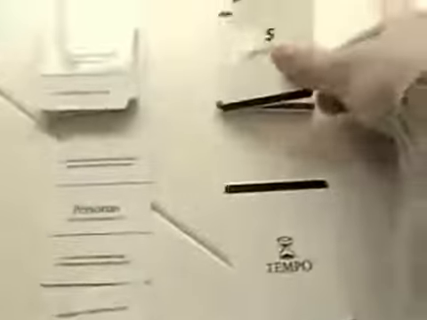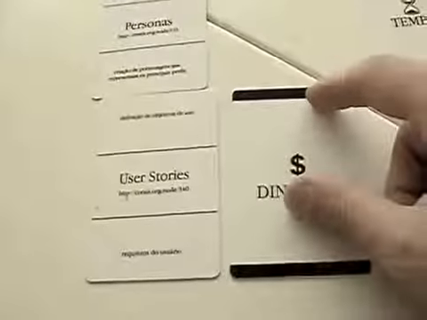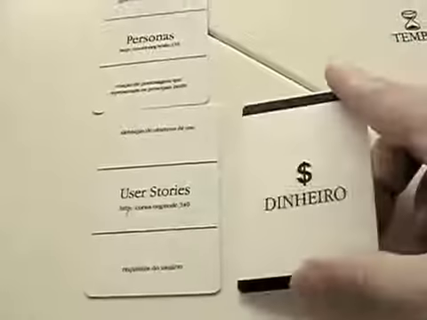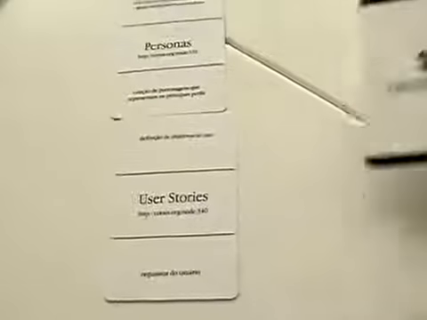You can pick some money cards and put them here on user stories. If you're going to have some users that will participate or validate those user stories, then you need to plan ahead that you're going to spend some money for giving them some gifts.